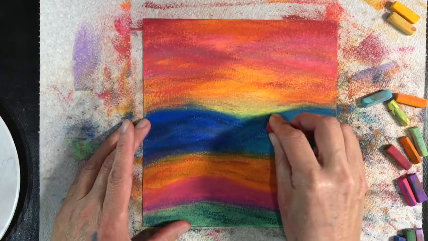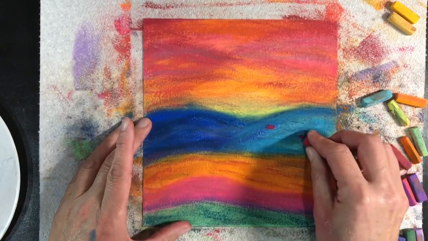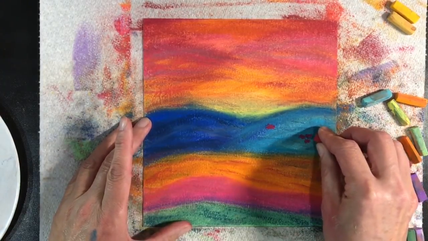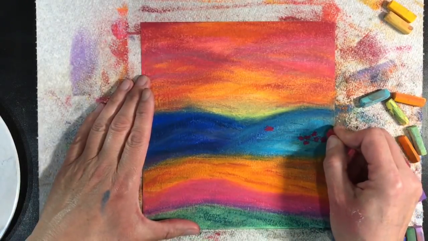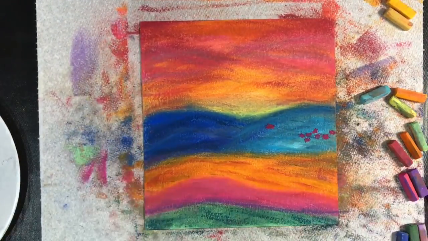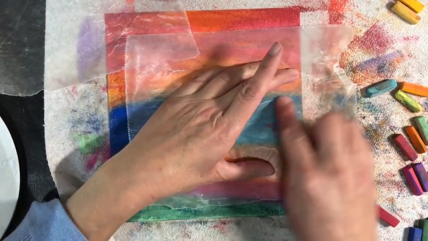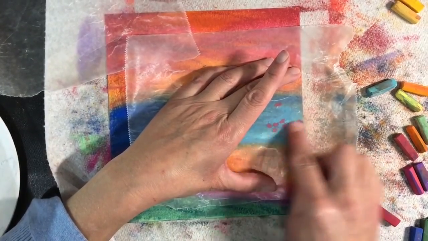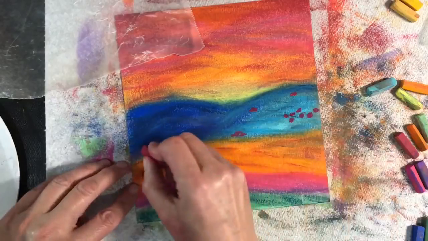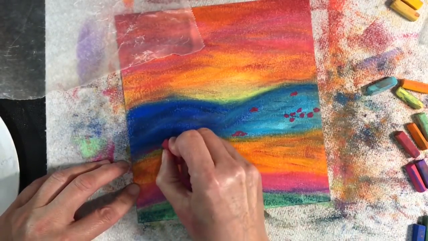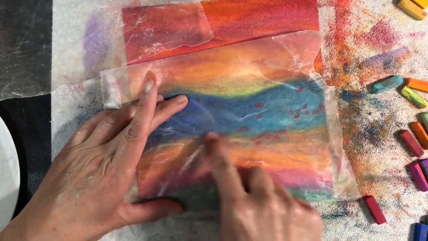Now that I'm happy with the layers I've built up in my background, I want to start adding some focal interest to my page. I'm adding some red trees here, and you'll see that I use a piece of wax paper just to press over that chalk to fix it to the blue mountain, because obviously if I smudged it with my finger I'd just smear that red chalk all over the background and they wouldn't resemble trees anymore. So wax paper or parchment paper would even work, is a very, very handy tool.